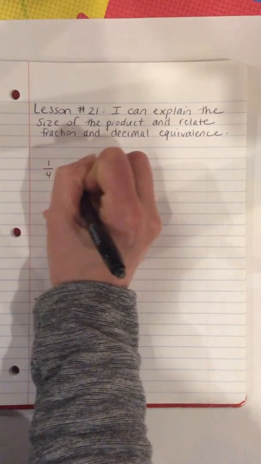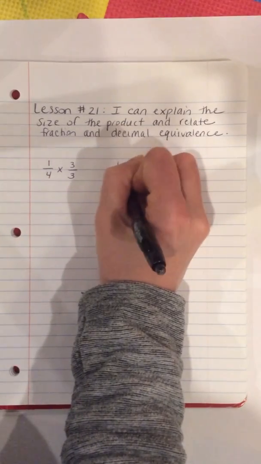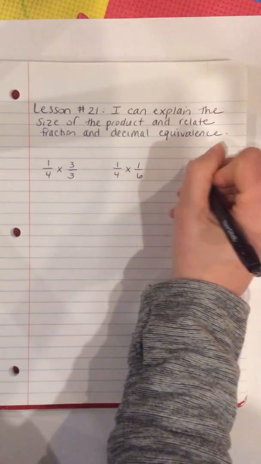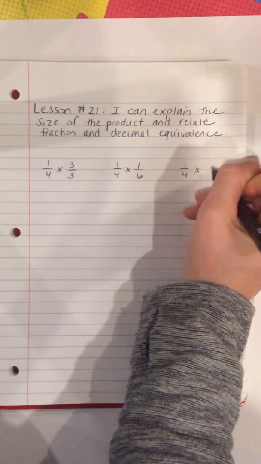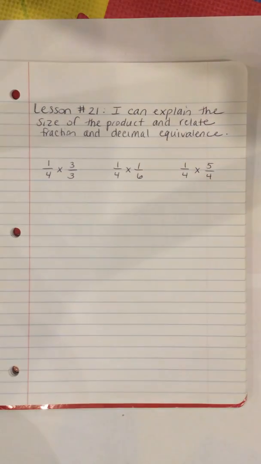So we're going to do 1/4 times 3/3, 1/4 times 1/6, and 1/4 times 5/4.